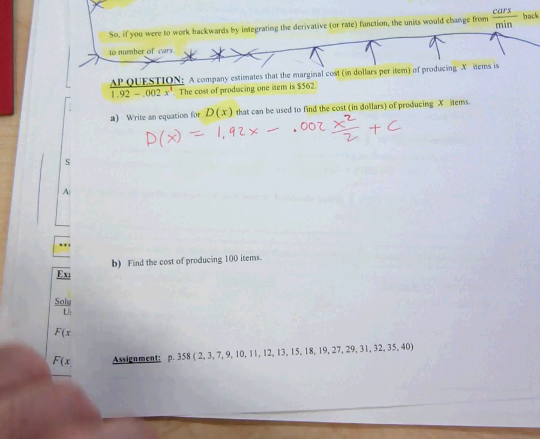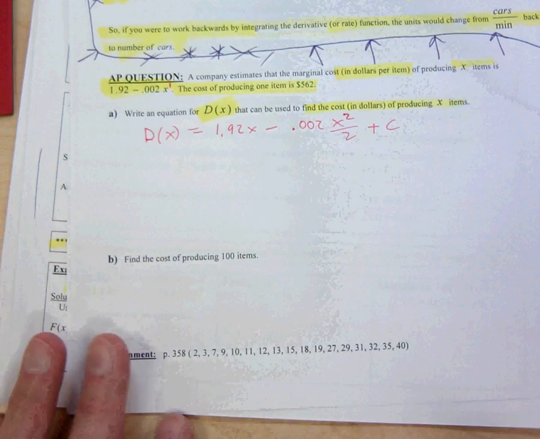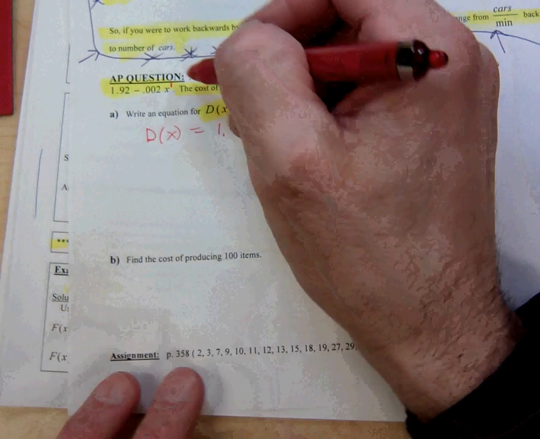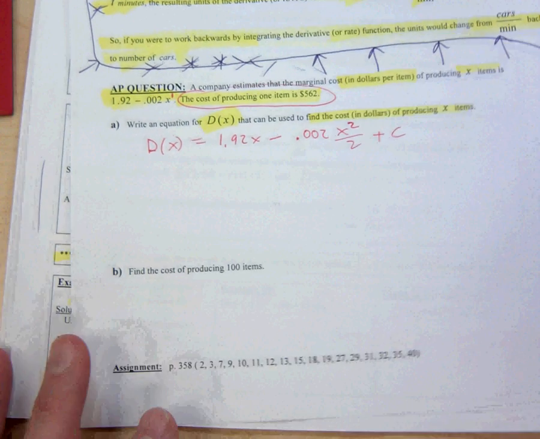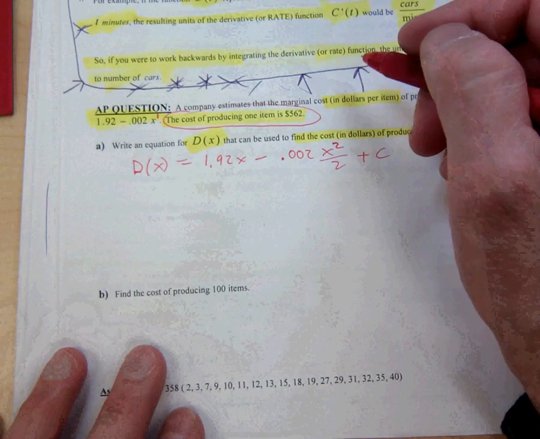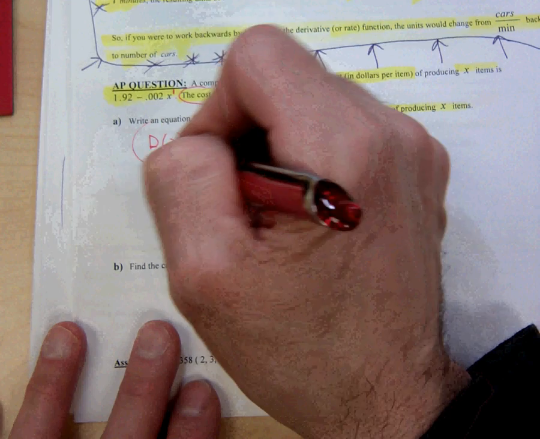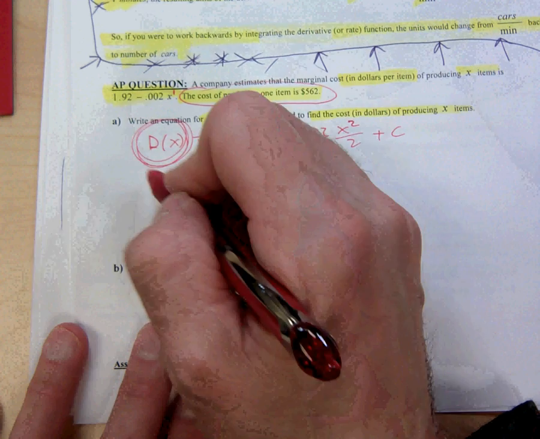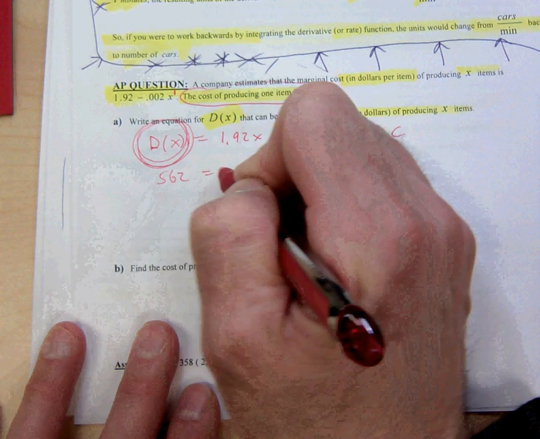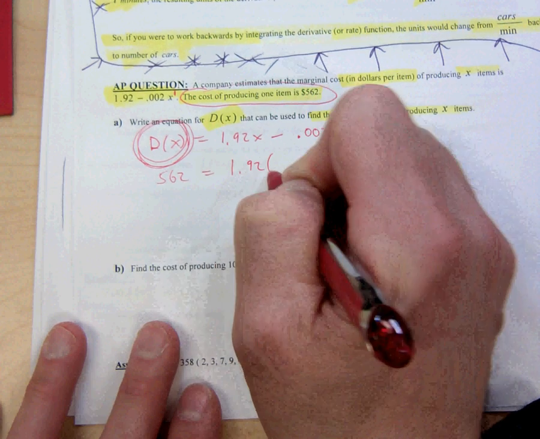Very important. Okay. All right, now hold on a minute. You guys, what is this right here? That's the cost. That's an initial condition. So you can say that what? The cost d equals what? 562 at the same time that x is what? 1.